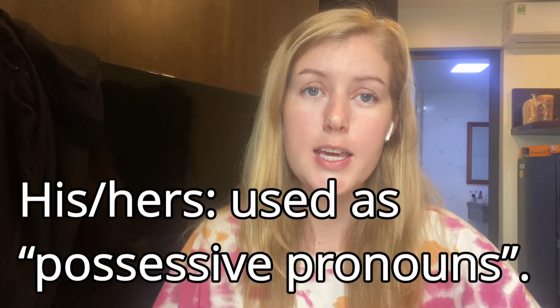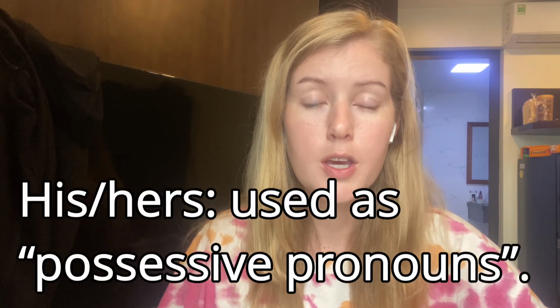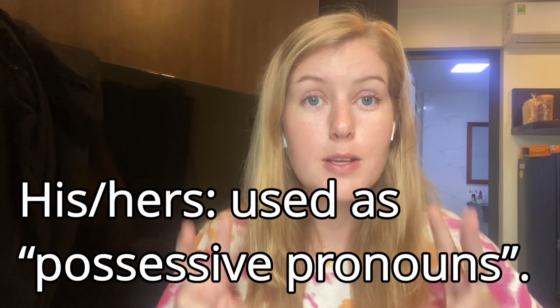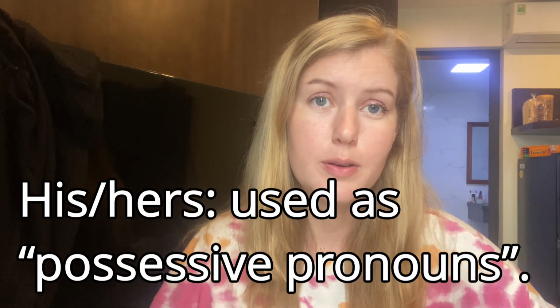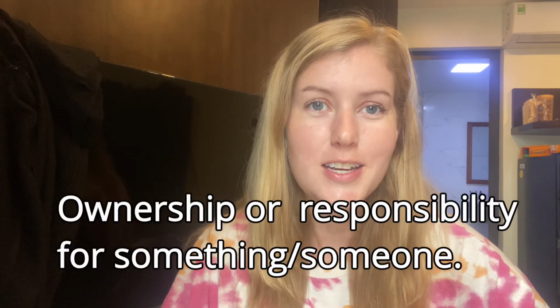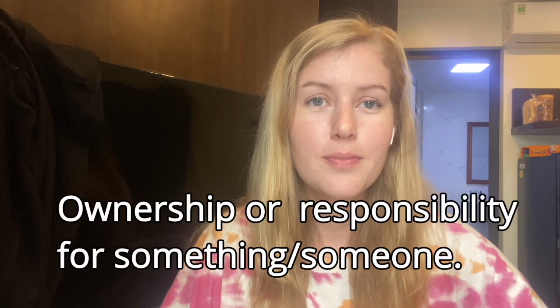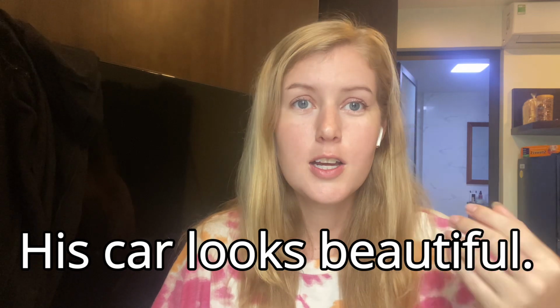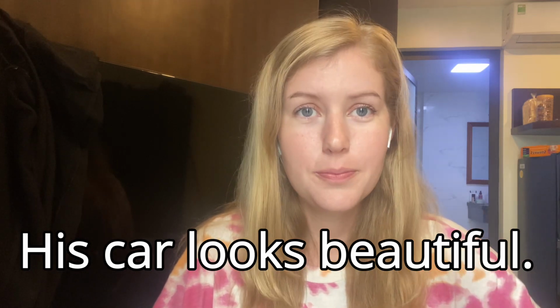Then lastly, we have his and hers. We use these as possessive pronouns, which means somebody has ownership or responsibility over something. So for example, we could say that his car looks beautiful.